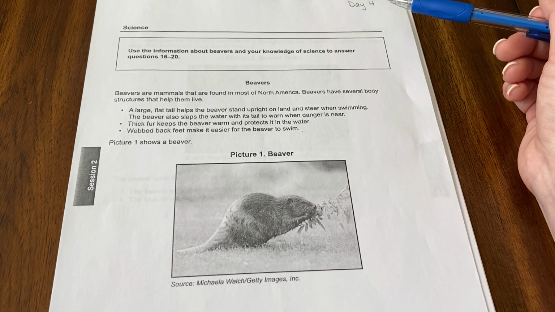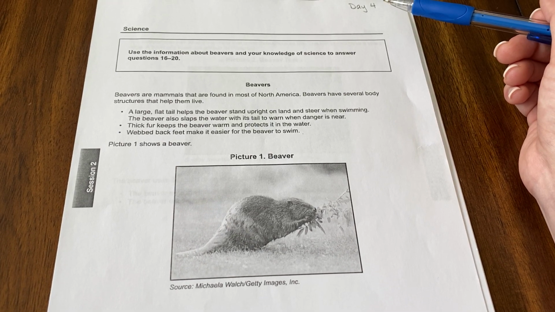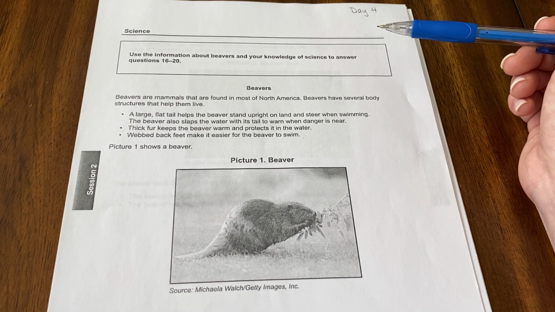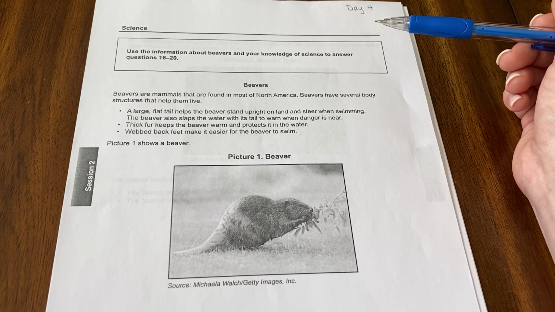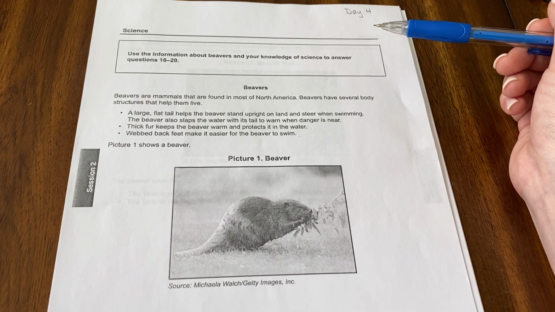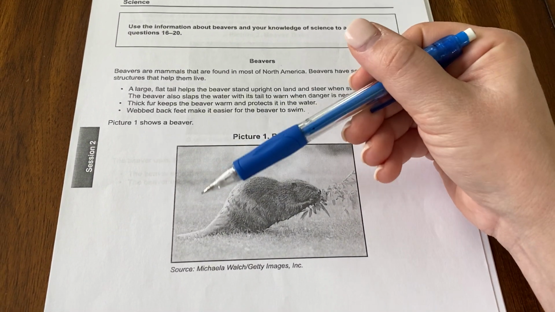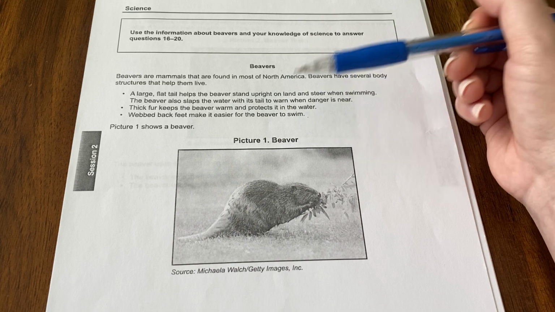The beaver also slaps the water with its tail to warn when danger is near. They also have thick fur that keeps the beaver warm and protects it in the water. And then lastly, they have webbed back feet, which make it easier for the beaver to swim. So here they're showing you a picture of a beaver and then some of the structures that beavers have and what they do.